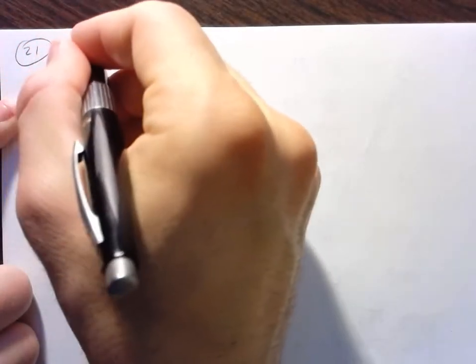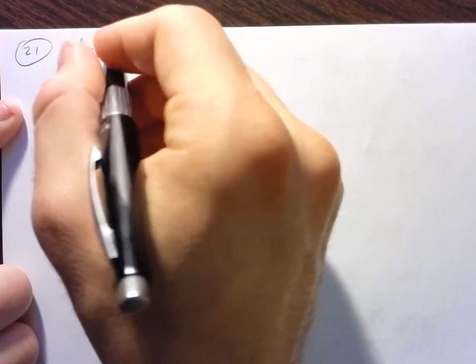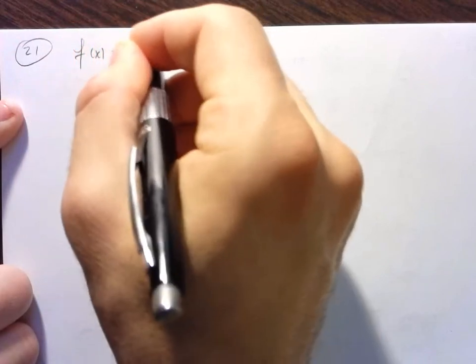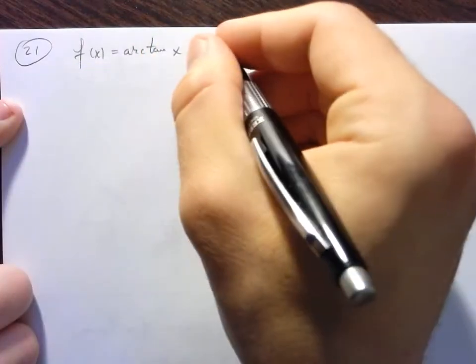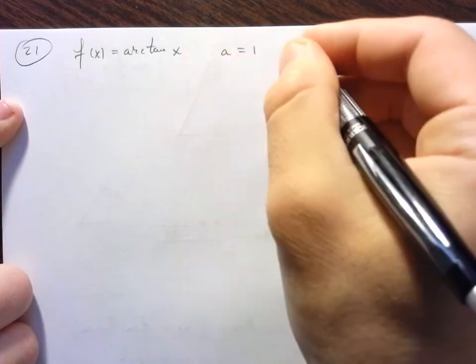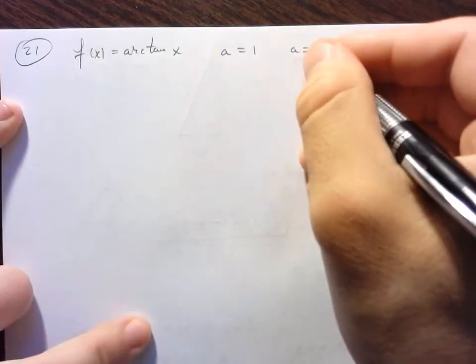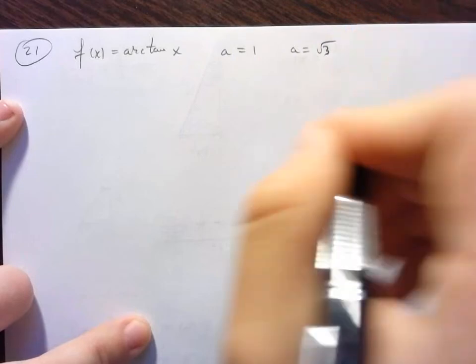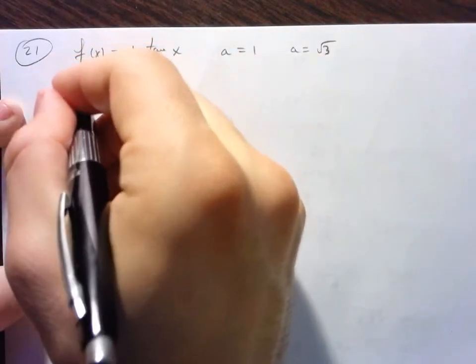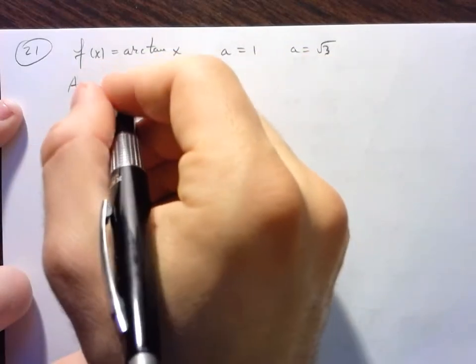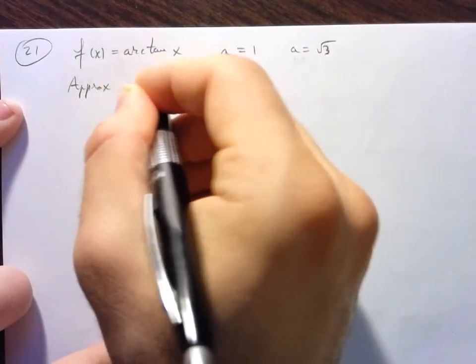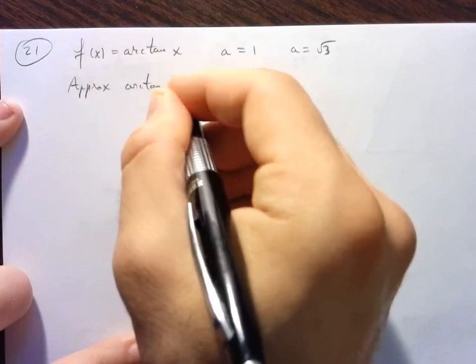Okay, so for 21, we're asked to find the linearization of the function arctan of x, and we want to find the linearization at a equals 1 and at a equals root 3, and we want to use both linearizations to approximate arctan 7/5.